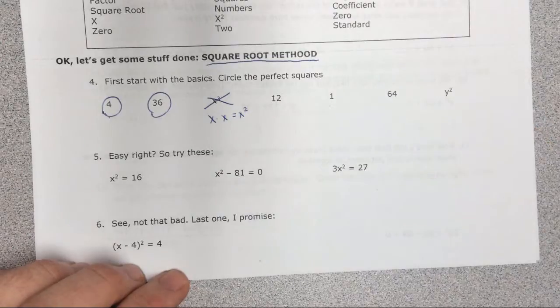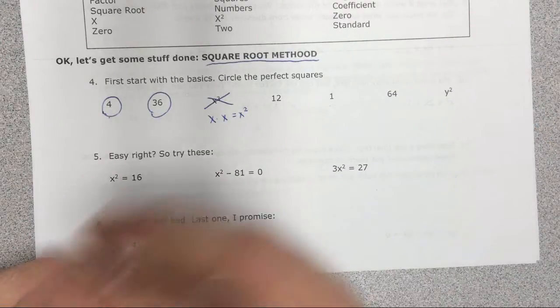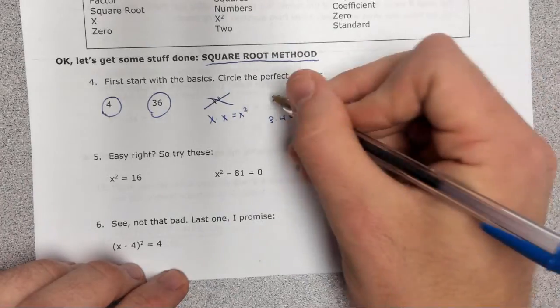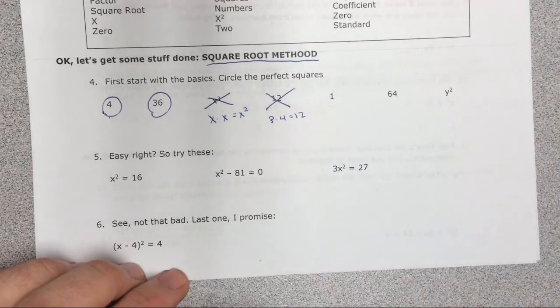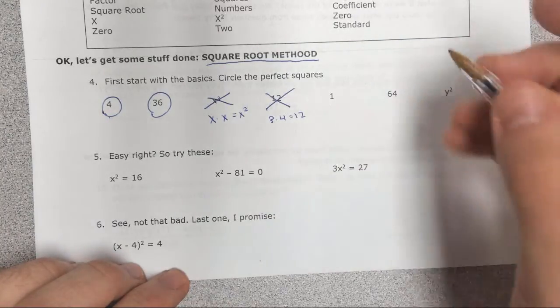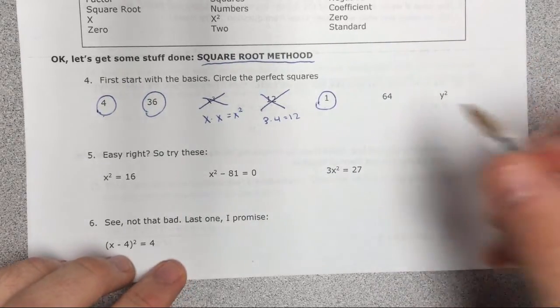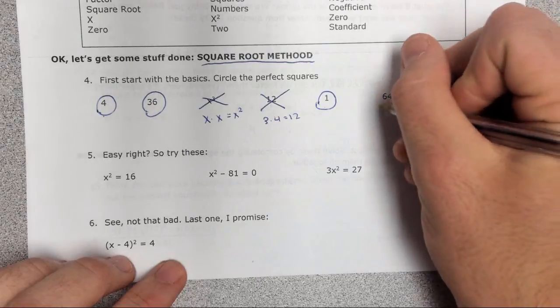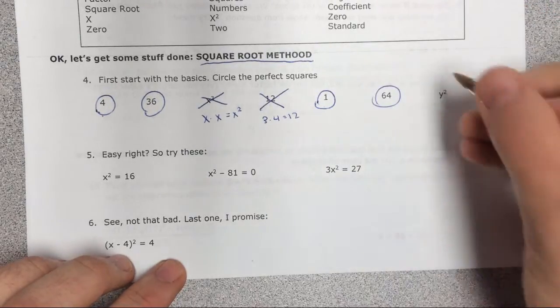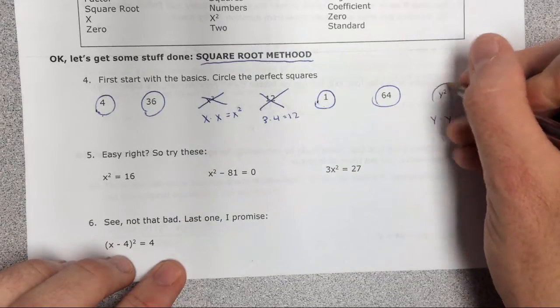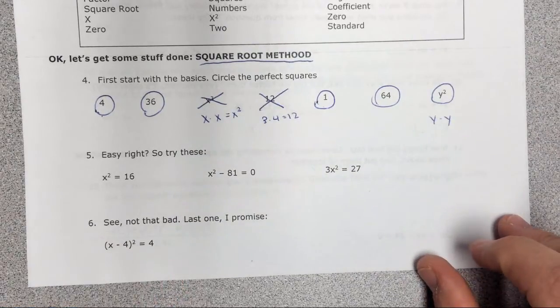Is there something times something that gets 12? Well, I can do 3 times 4 is equal to 12, but those aren't the same things. So nope. What times what gets 1? This one's usually forgotten. Yes, AJ? 1. 1, yes. So I have 1 times 1. What times what gets 64? 8. So that one is one of them. And then y squared, I can do y times y. So that also is a perfect square.